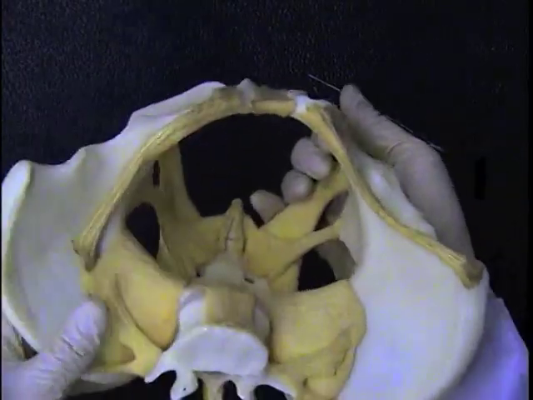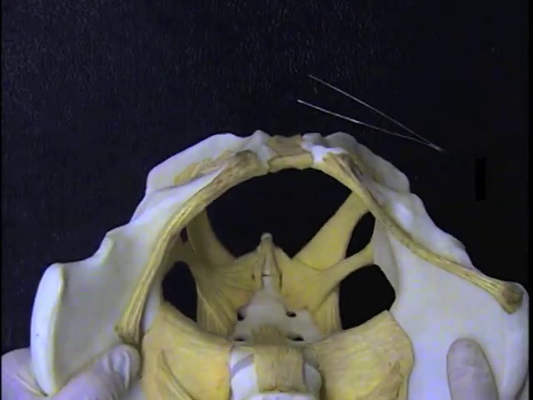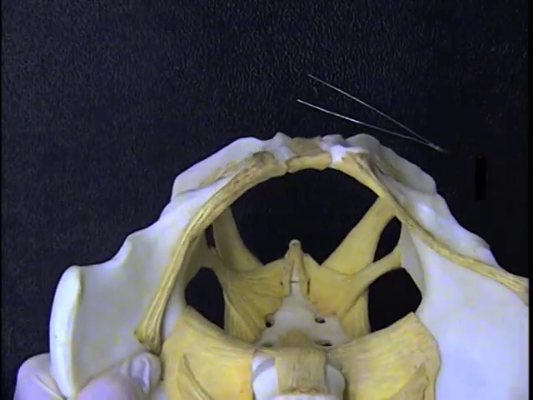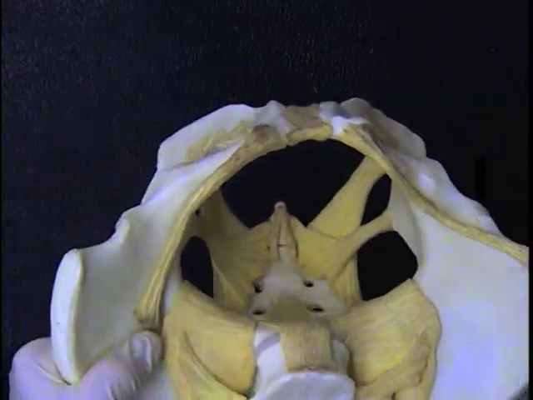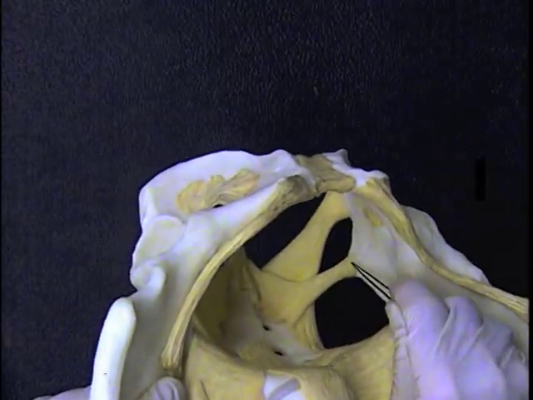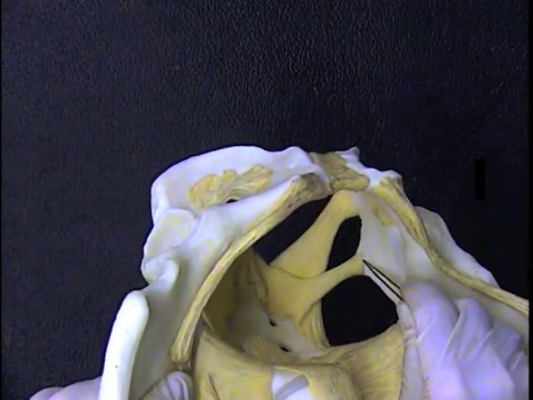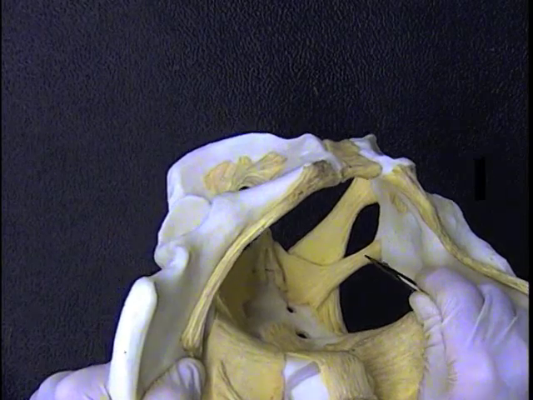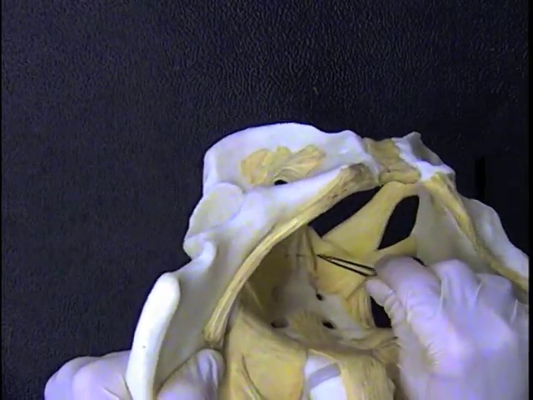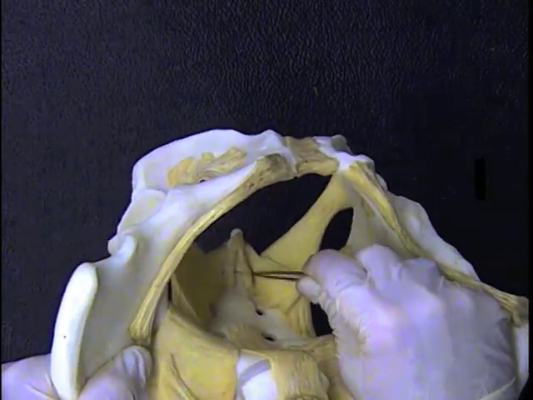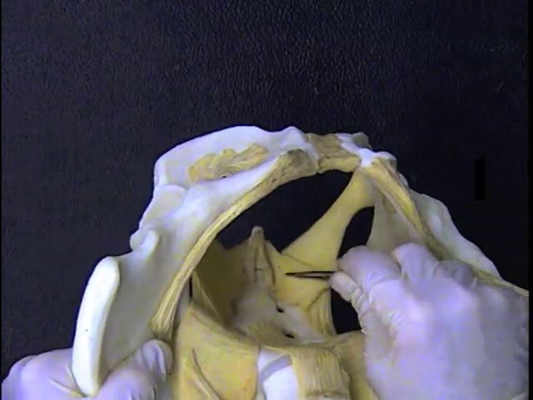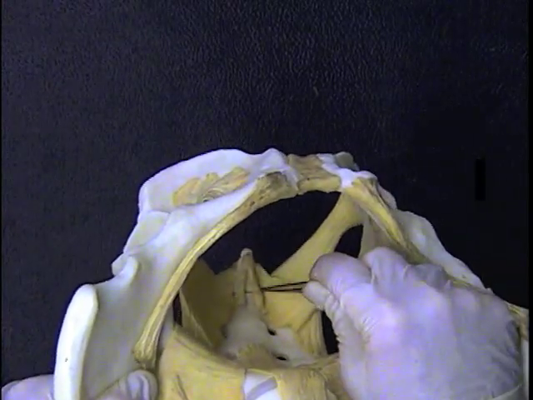The other muscle that's involved in this is the coccygeus muscle. The coccygeus muscle is going to be going from the ischial spine and insert into the lower edge and upper part of the sacrum, which is essentially the same place where the sacrospinous ligament attaches.